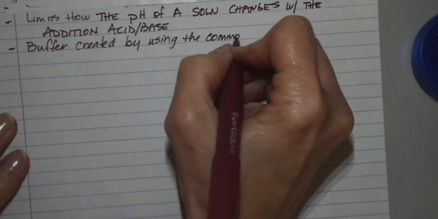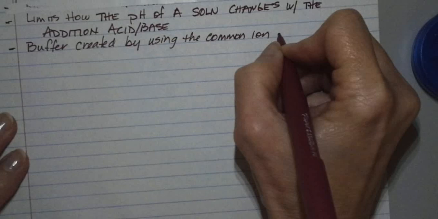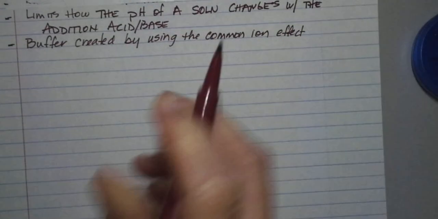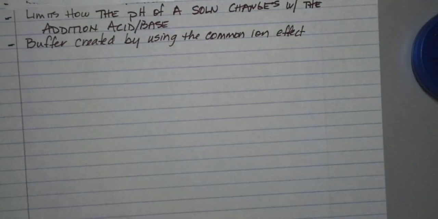Do you remember the common ion effect, where if we tried to get something to dissolve, let's say we tried to get magnesium chloride to dissolve and it already had some sodium chloride in it, so they both had the chloride ions, and it would mess up how much the magnesium chloride could dissolve in there, right? So that's the common ion effect.